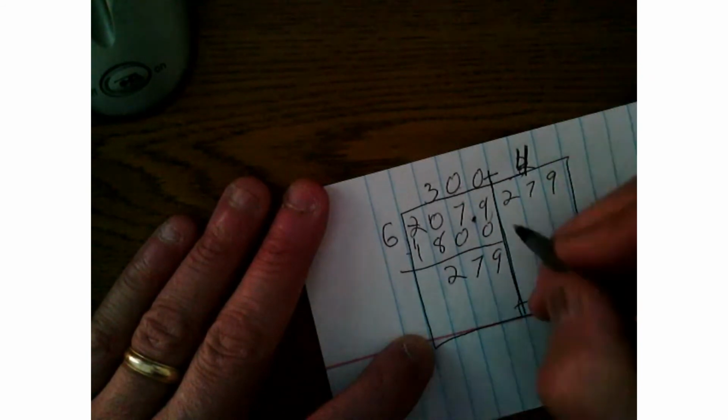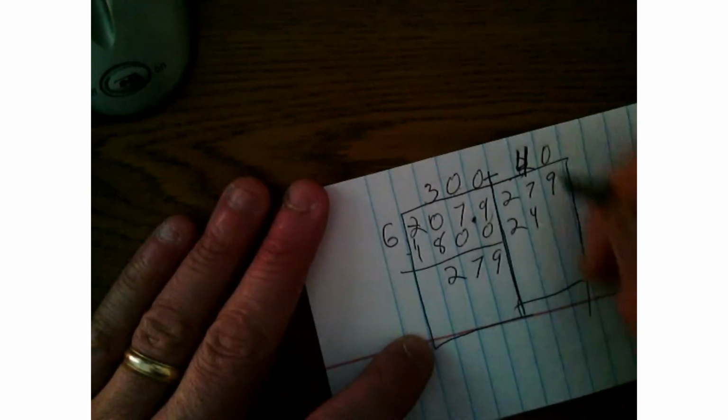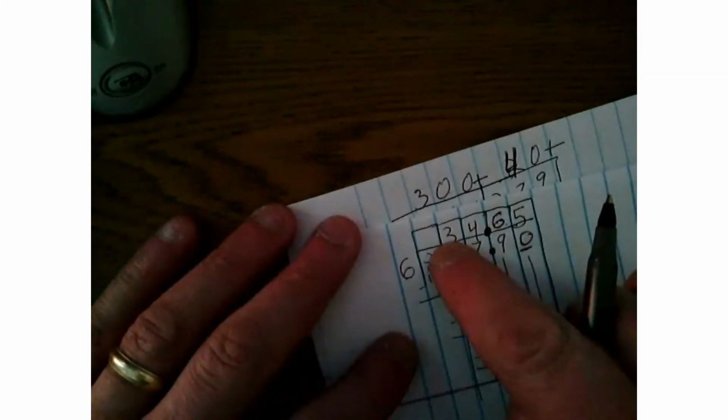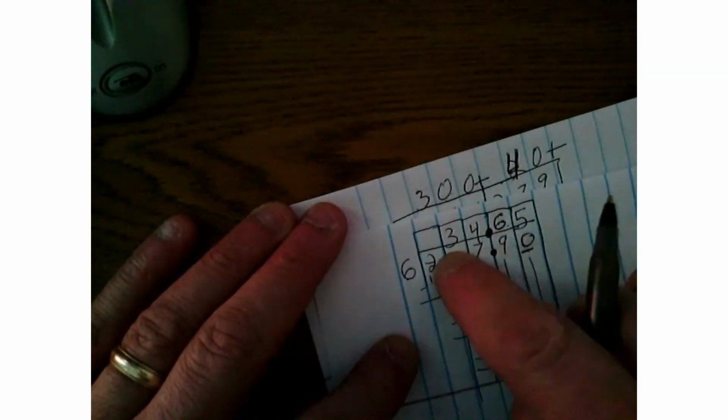And we knew 6 times 4 was 24, so 6 times 40 was 240. We have a 39. Starting to see some patterns. We got a 300, we got a 40, we got the 3, we got the 4. We have a 39, and we know that 6 times 6 is 36. And we have a 3.